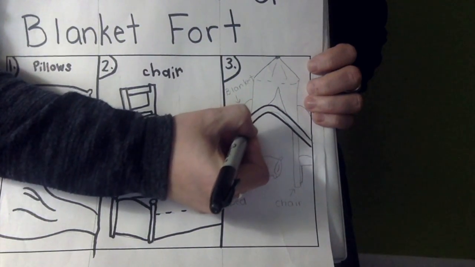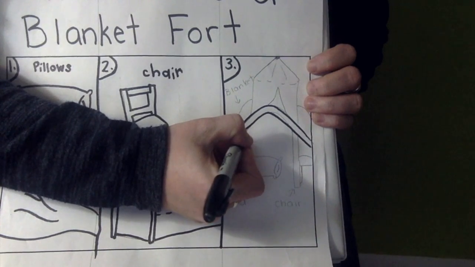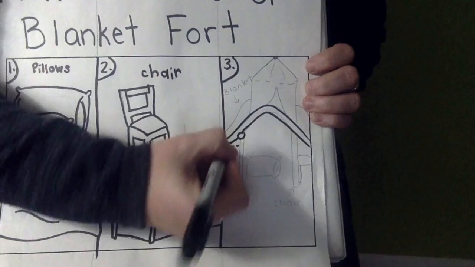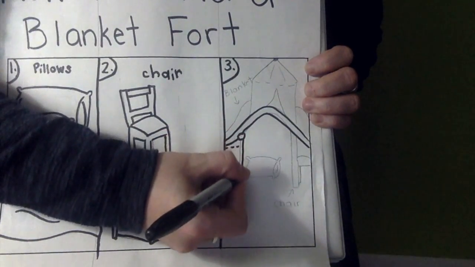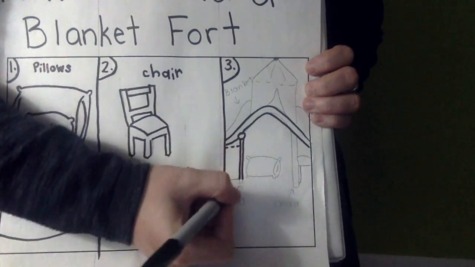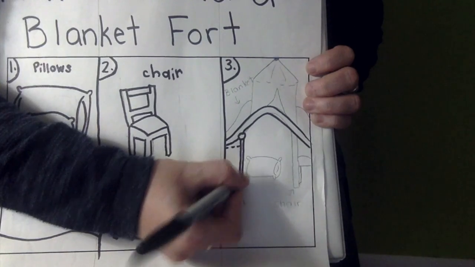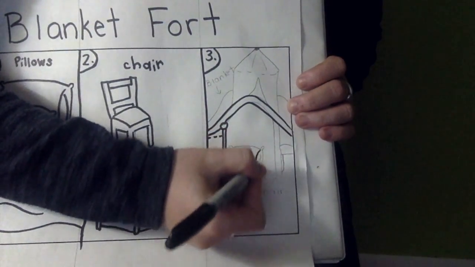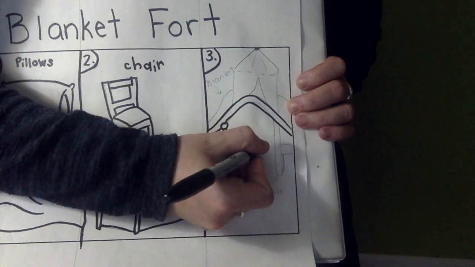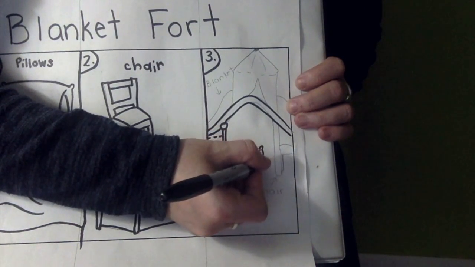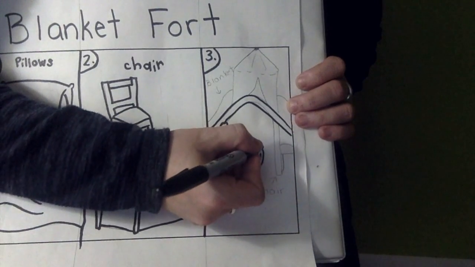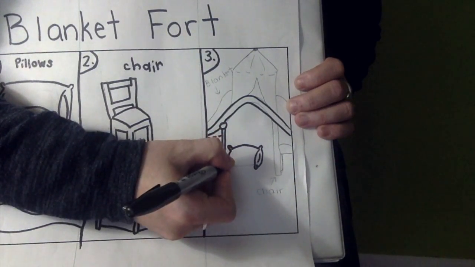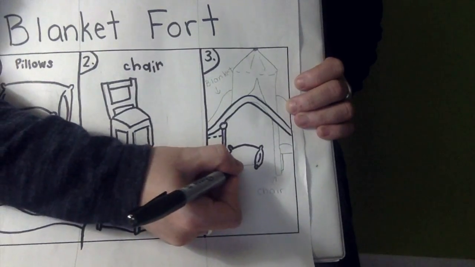I want my audience to easily be able to see what I'm trying to show. And again, we really want to think about what would be important here to label. And the important things to label are the things that we're telling about that we're going to need, that are important for our audience to better understand our steps.